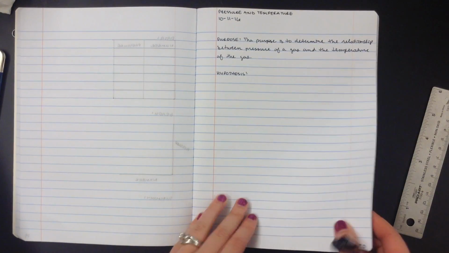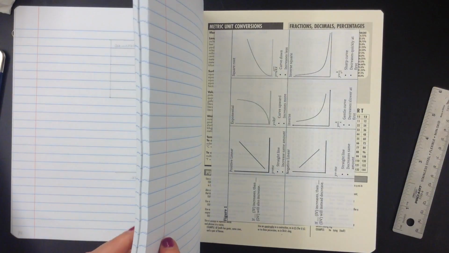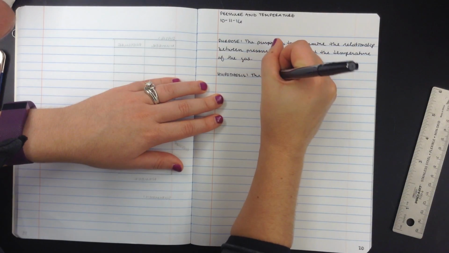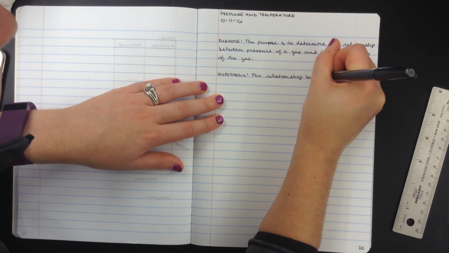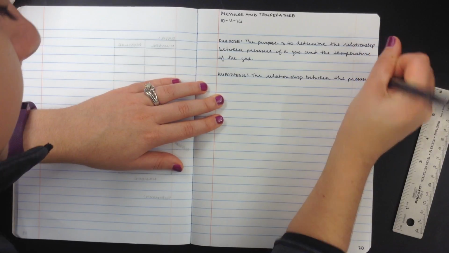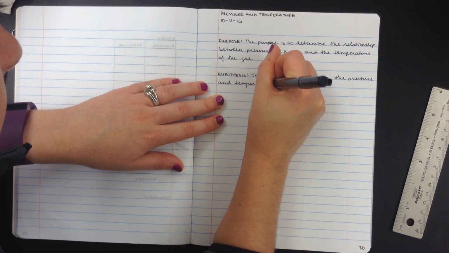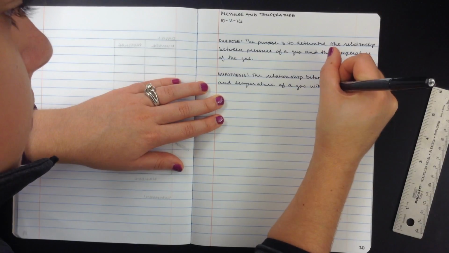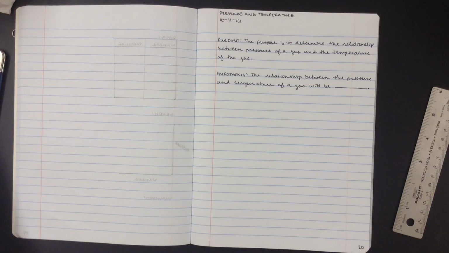And for our hypothesis, we're going to use the relationships on the back cover to determine which one of these we think will be the correct relationship between pressure and temperature. So the relationship between the pressure and temperature of a gas will be blank. And then you'll fill it in with whichever relationship you think best applies.